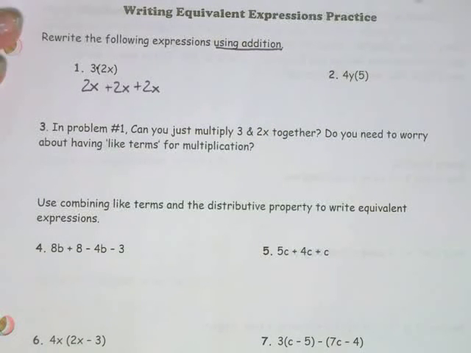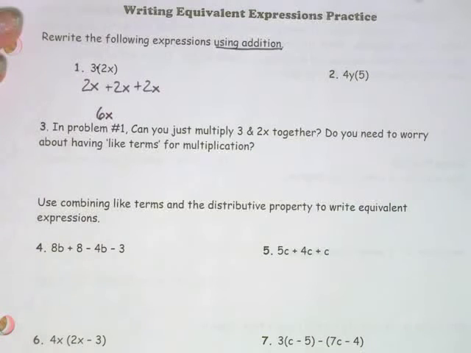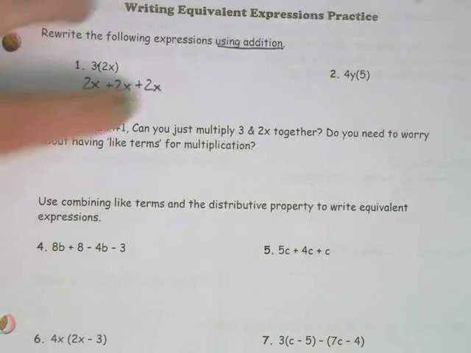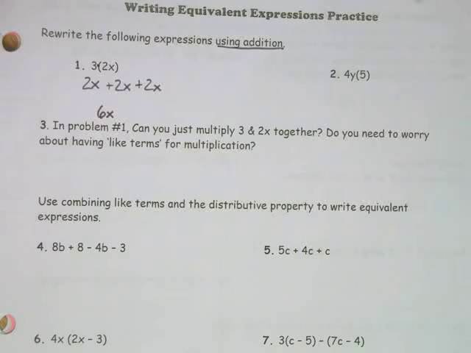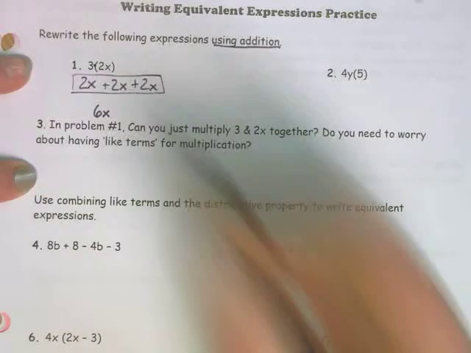If we wanted to simplify both of them, would they both be equal to 6x, just to make sure that they're equivalent? Sure, 3 times 2 would be 6. 2x plus 2x plus 2x are like terms. We can add them together, you get 6x. All right, so here's our equivalent expression using addition.